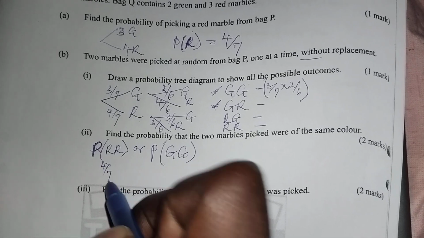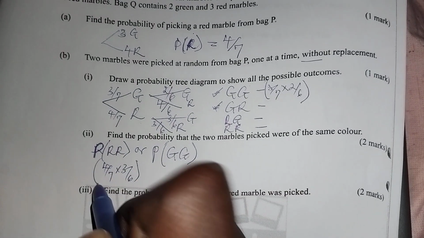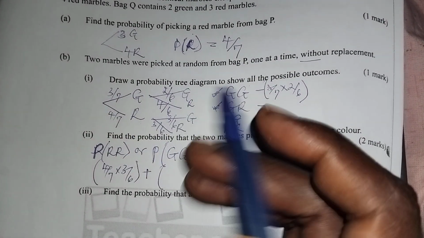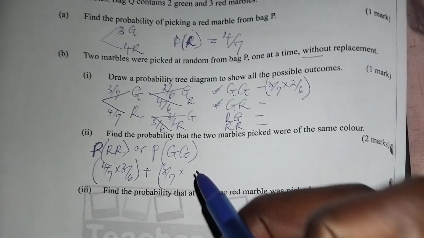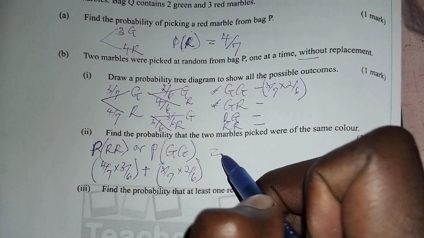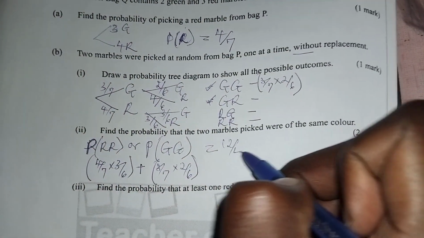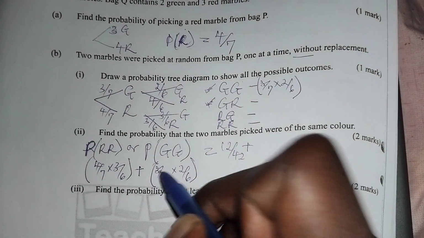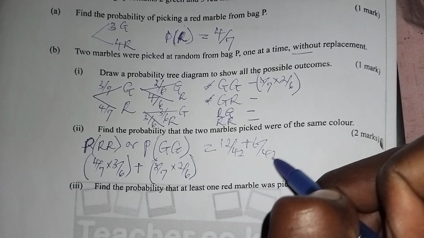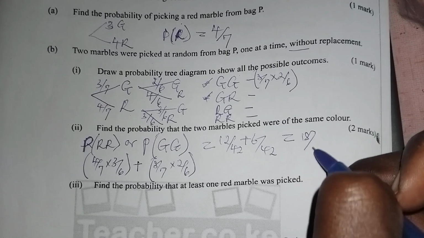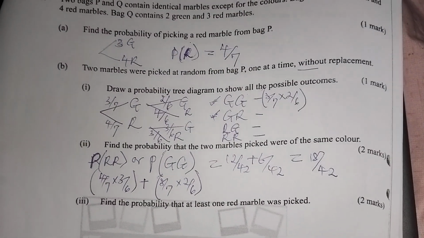Red, red, we have 4 over 7 times 3 over 6, plus green, green, 3 over 7 times 2 over 6. That gives 12 over 42 plus 6 over 42, which comes to 18 over 42.